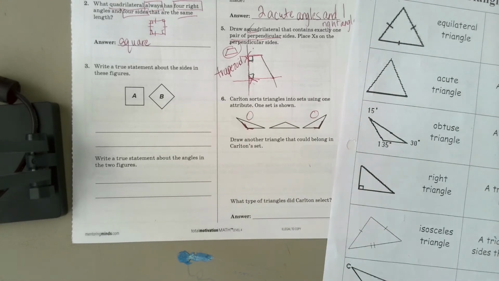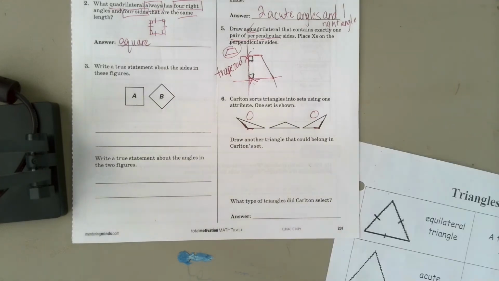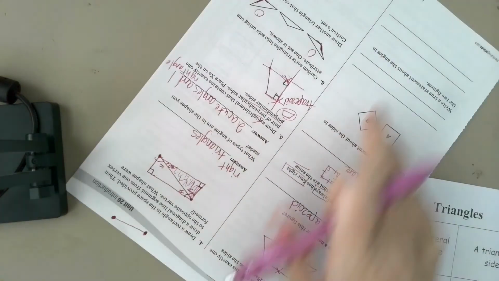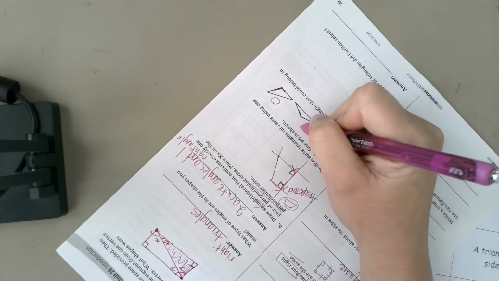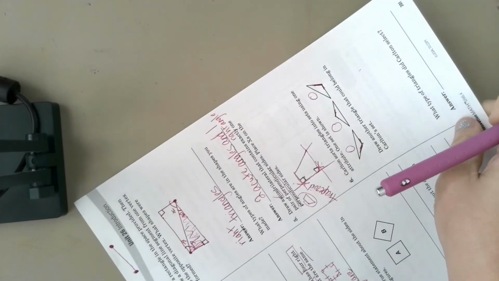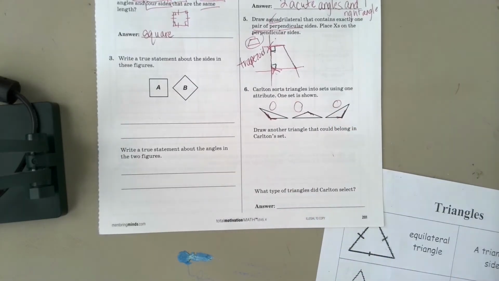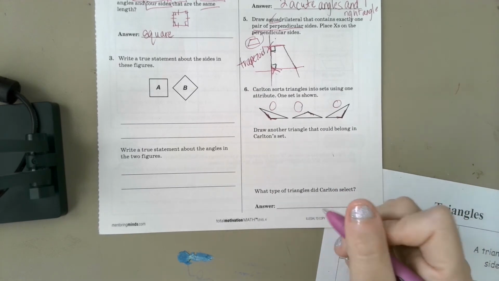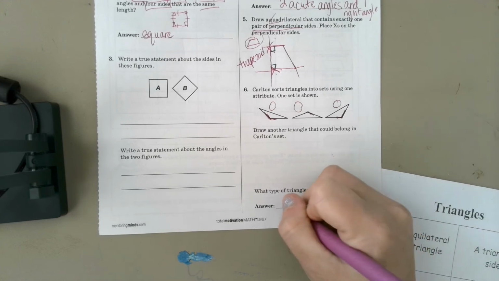Okay, this one in the middle, I'm not so sure about. I'm going to flip the paper around to see if it helps me figure it out a little bit better. When I flip it around, I definitely see that that also is an obtuse triangle. Okay, there's an obtuse angle there. So it says, what type of triangles did Carlton select? We're going to go ahead and write obtuse.